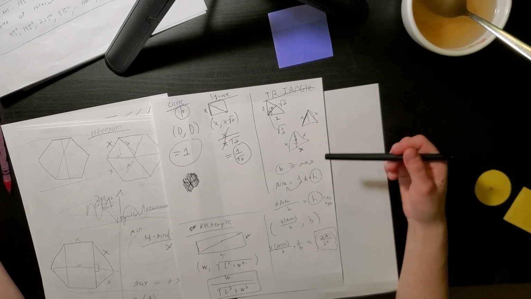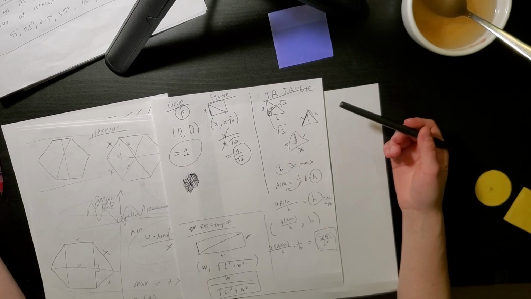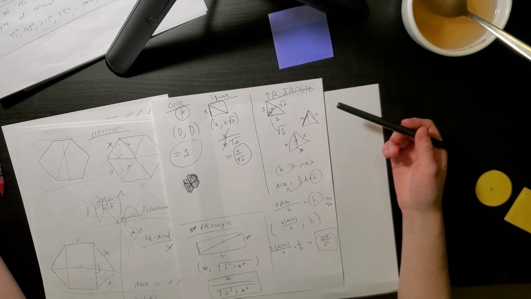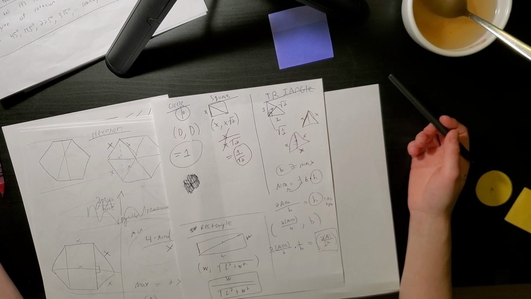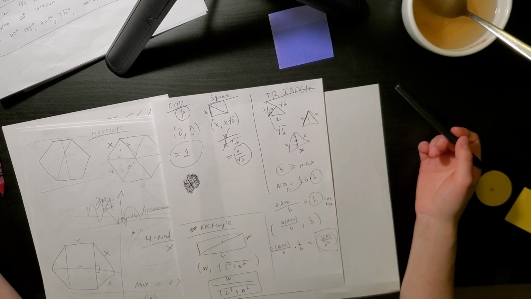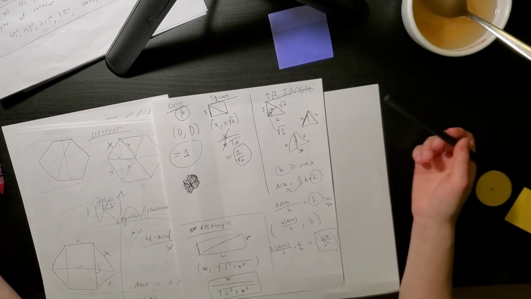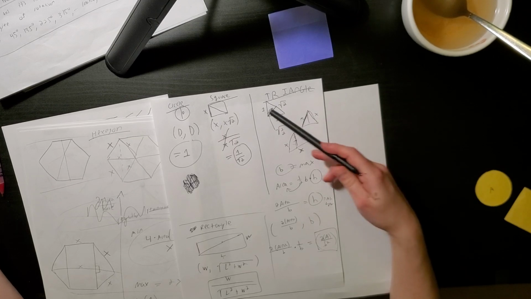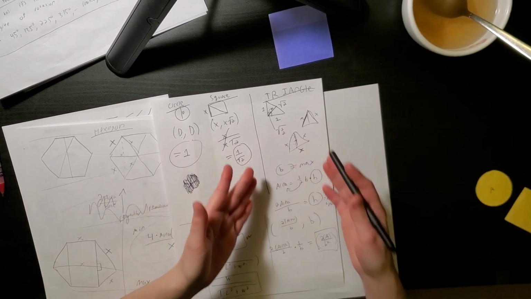Could you ever actually calculate the minimum line position value if you don't have the height? Because in a right triangle, like we talked about, we can use the Pythagorean theorem, but we can't for the other ones.